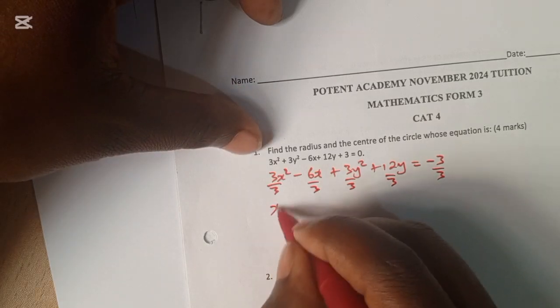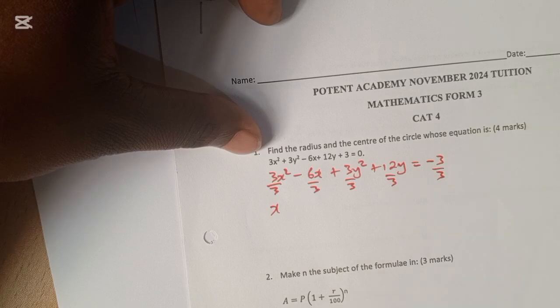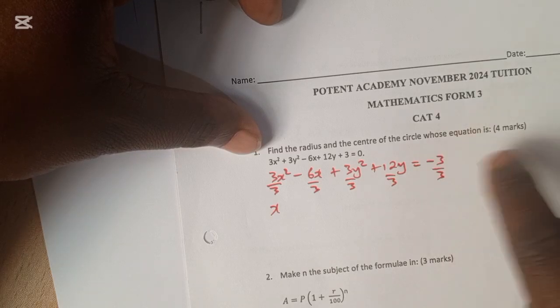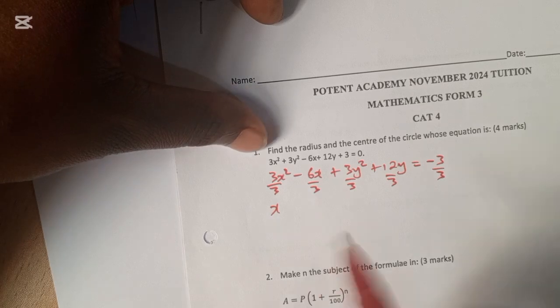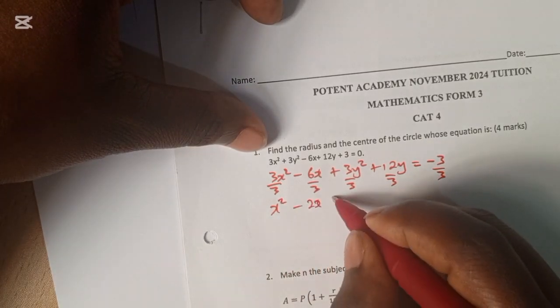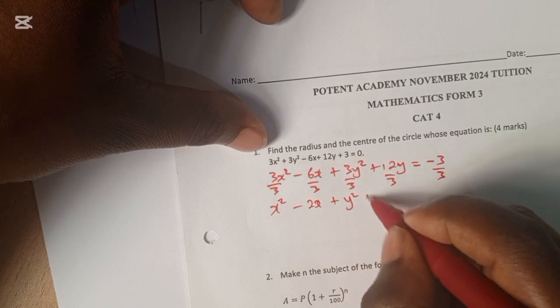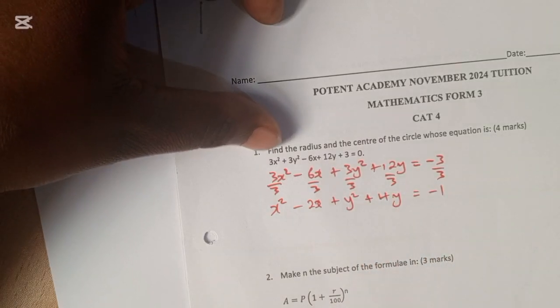So you have x squared. Why do we divide by 3? Because even the final answer on the right hand side is also a multiple of 3. So x squared minus 2x plus y squared plus 4y equals negative 1.